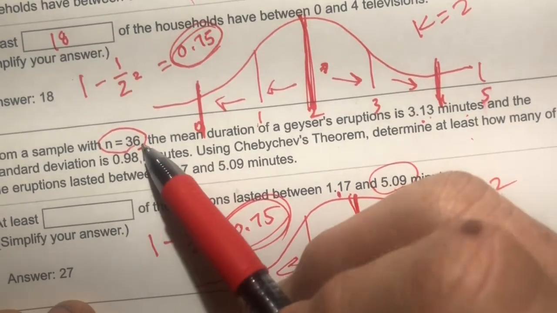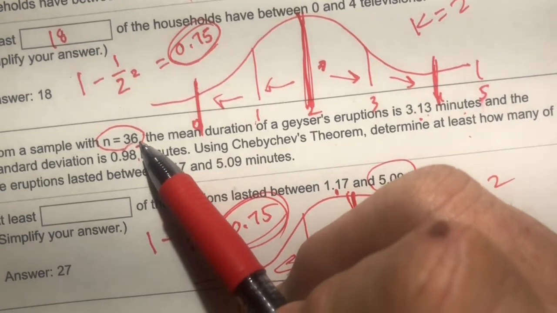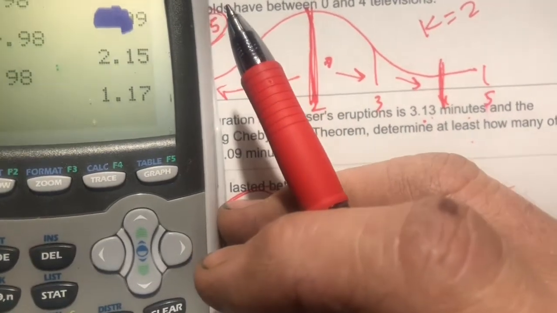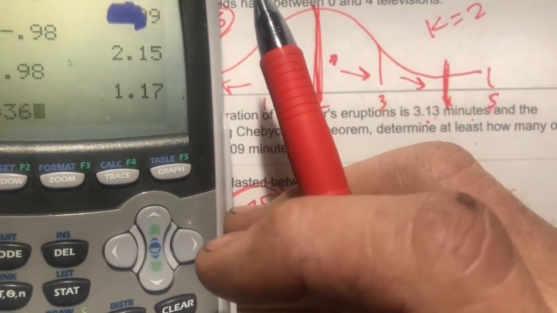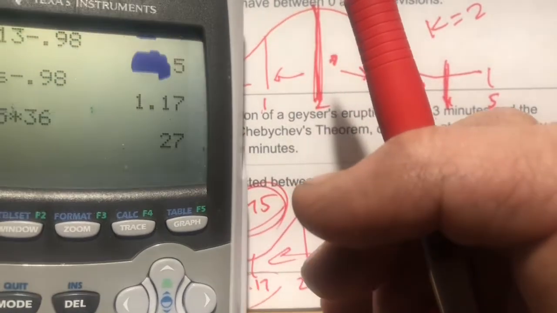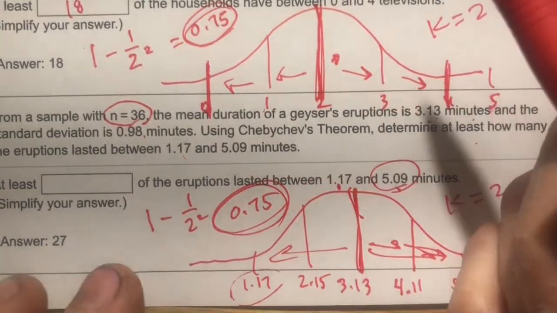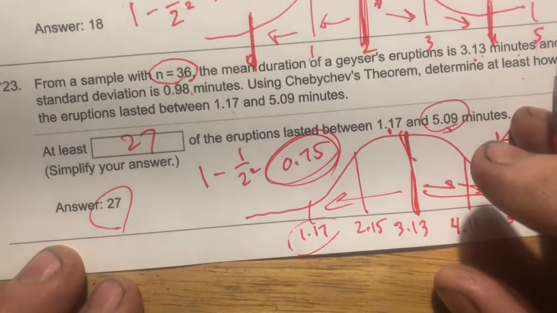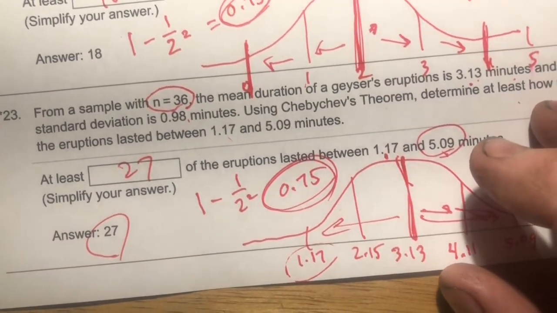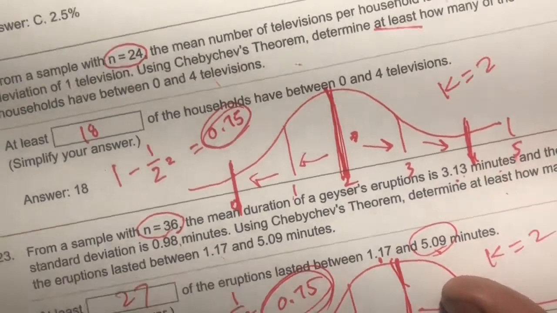So if there's 36 of them, I just take 0.75 times 36, and it looks like 27 of them. 27 of them are going to be between those two values. And that's what the answer is right there, 27. So that's how you can apply Chebyshev's theorem.